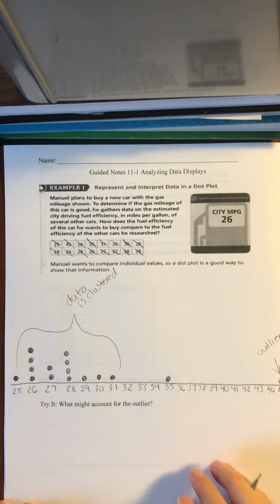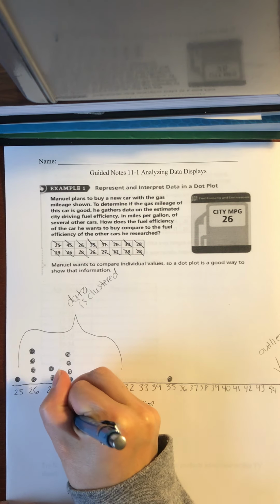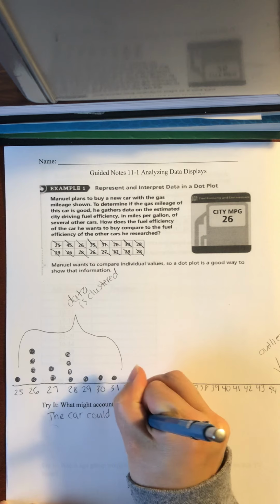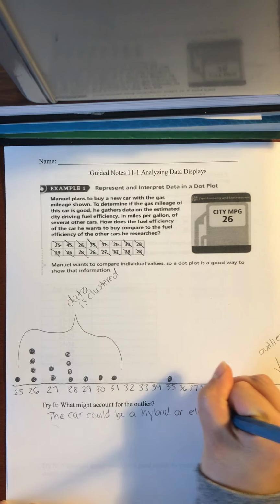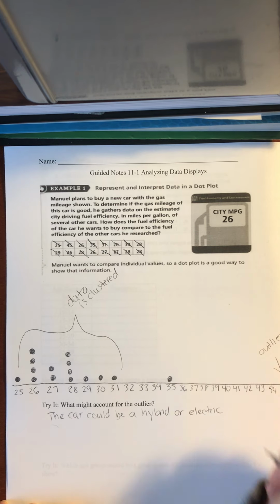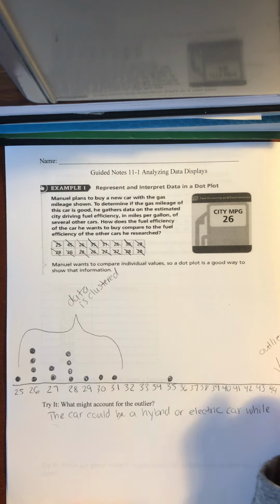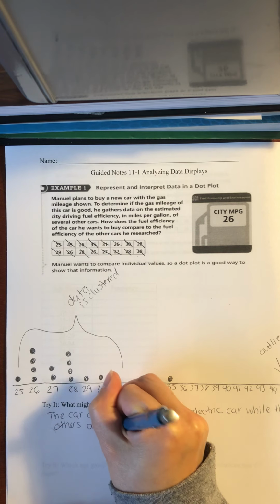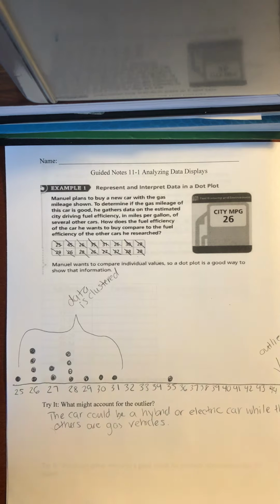So the reason this might be an outlier is, I would say maybe the car could be a hybrid or electric car, like one of those smart cars, while the others are gas vehicles. So typically hybrid cars get better miles per gallon.